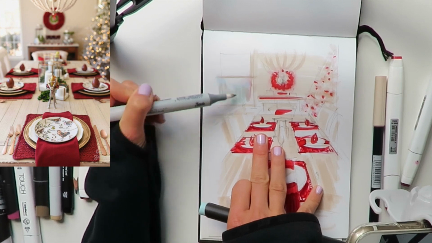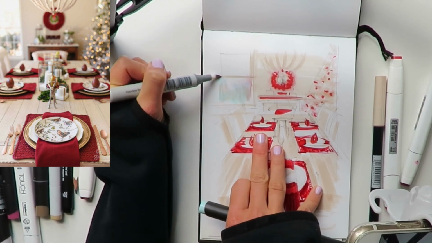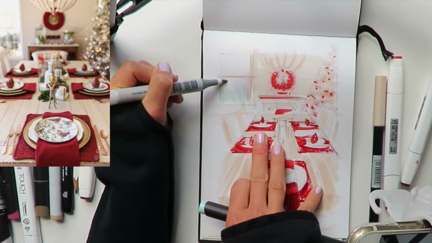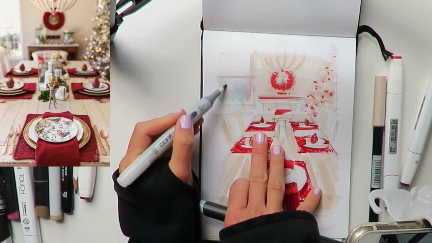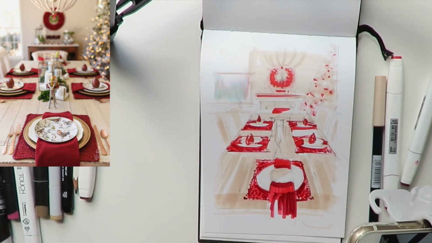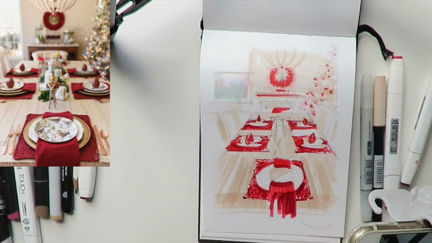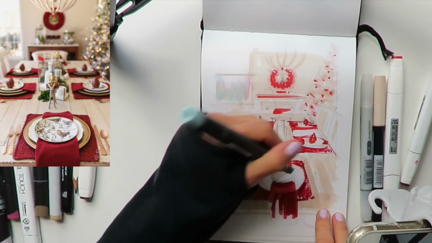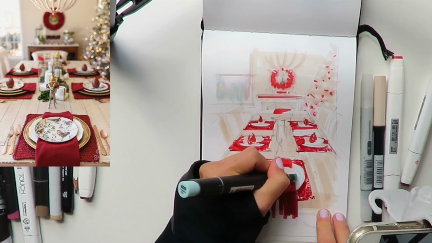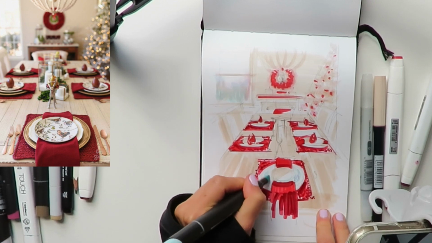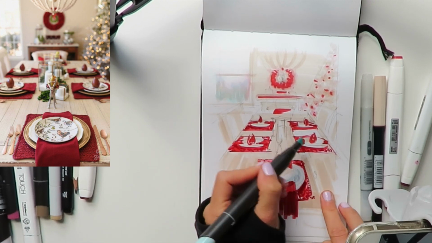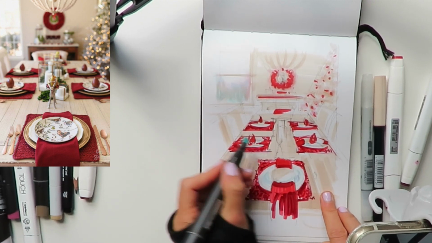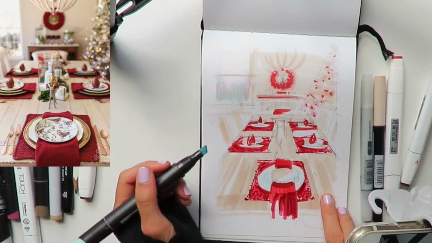This marker is actually a transparent marker, so basically it's just alcohol, so it will evaporate and the edge will be a little bit more soft. And on the foreground I want to put the same color, but this time I will not use my blender because I want the strokes on my foreground to look more rigid.